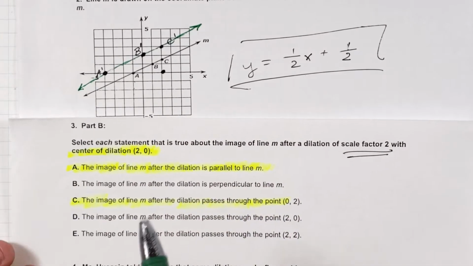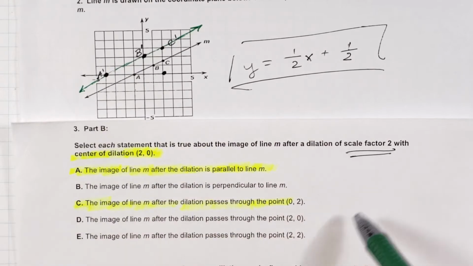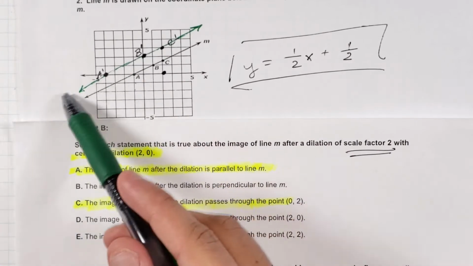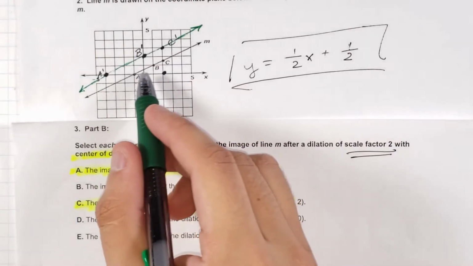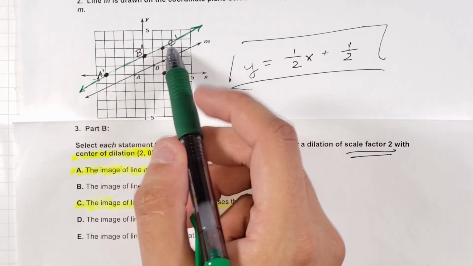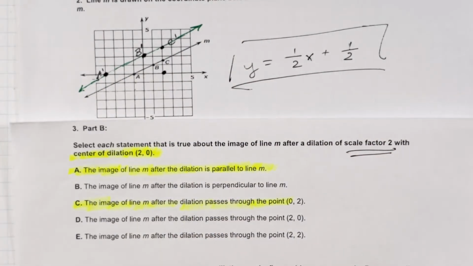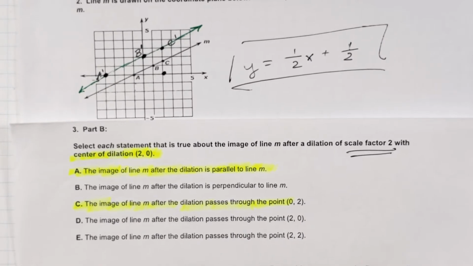D says the image of line M after the dilation passes through the point (2, 0). No, that's not true. Here's (2, 0), our center of dilation. But just because the center of dilation was in the problem doesn't mean that the new line goes through it. So we're not going to pay any attention to D. E says the image passes through the point (2, 2). Over 1, 2, up 2, 1, 2. No, we see that the point (2, 2) is not on this green line. Again, this is a select all that apply answer, so you do need to go through all your option choices and verify that there's none left to check.